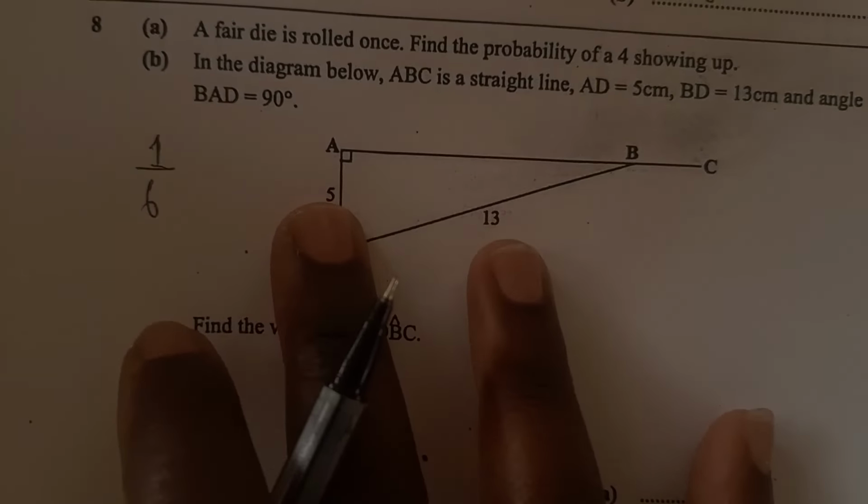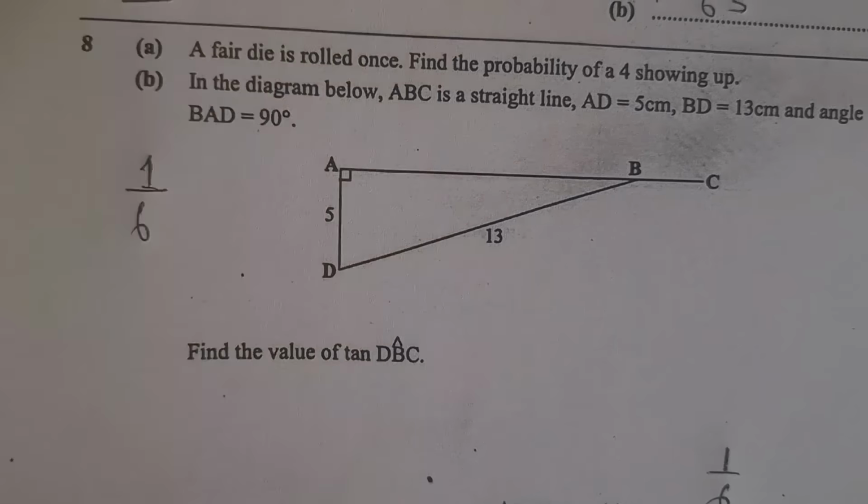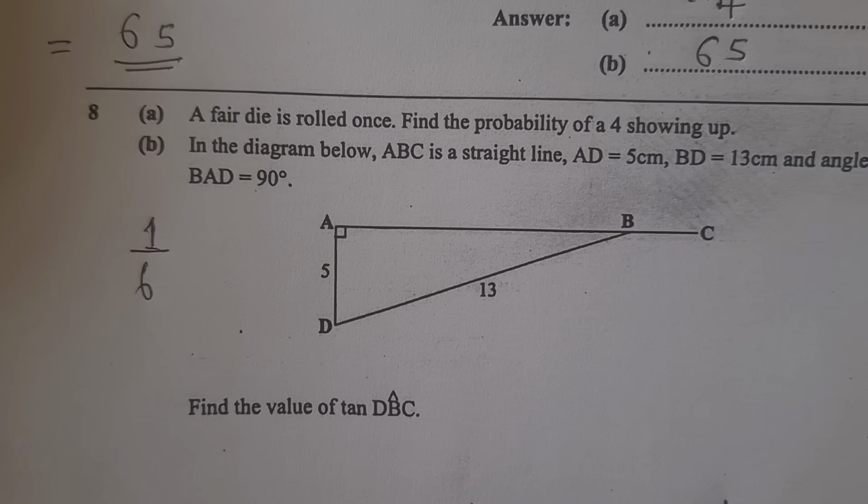Okay, it's too windy. Okay, so we now go to the next question. Too much wind here, so bear with me.